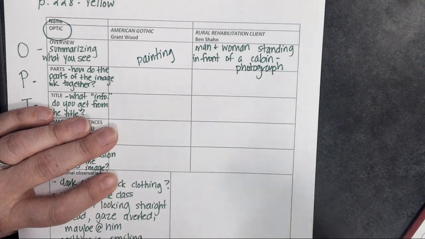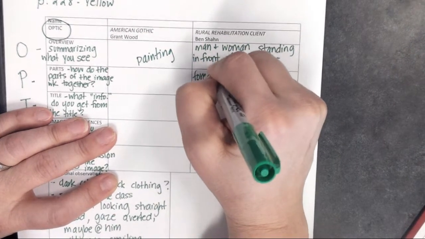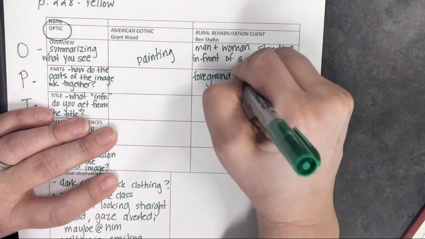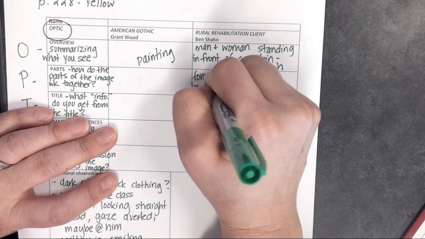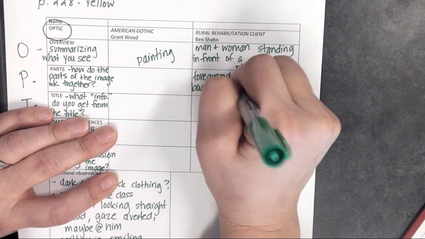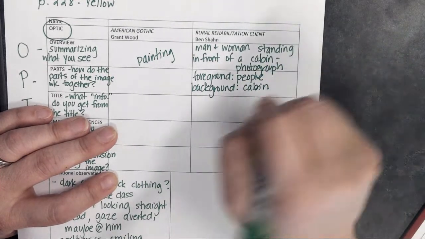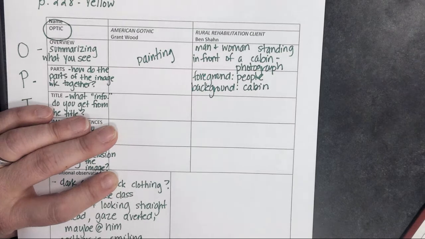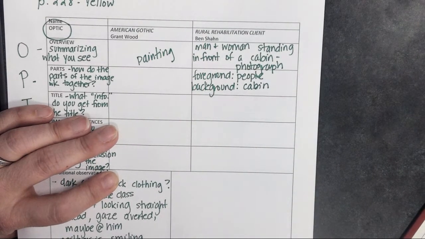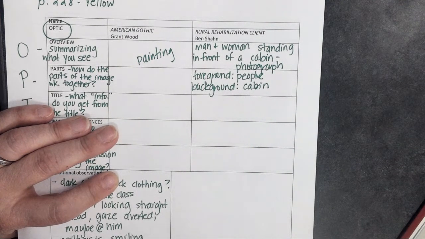So what about the parts here? Foreground we see people. Background we see their cabin. There's a couple of other little parts, like what looks like a feed bag, or maybe a bag that you would pick cotton into, hanging up on the window. There's a screen over the window. There's what looks like a harness behind the woman and a lantern.